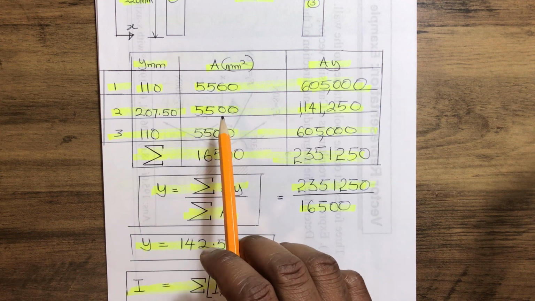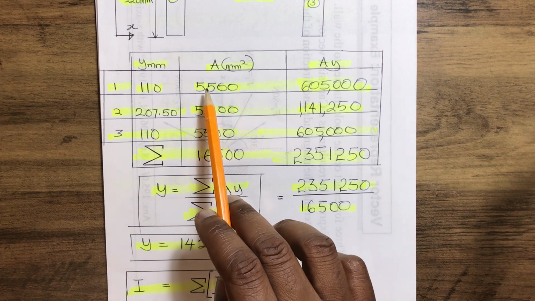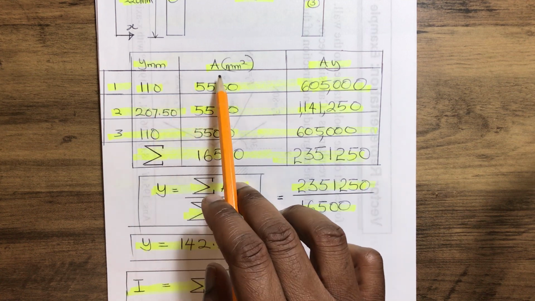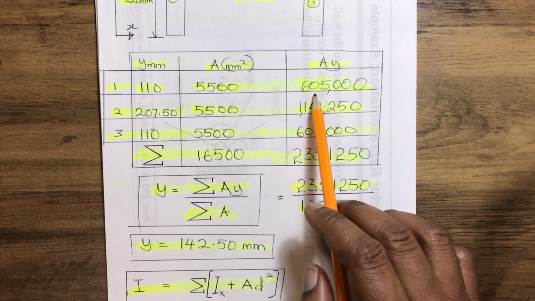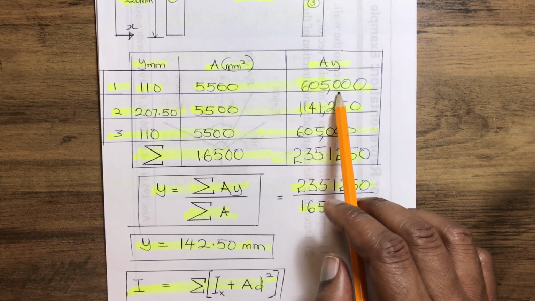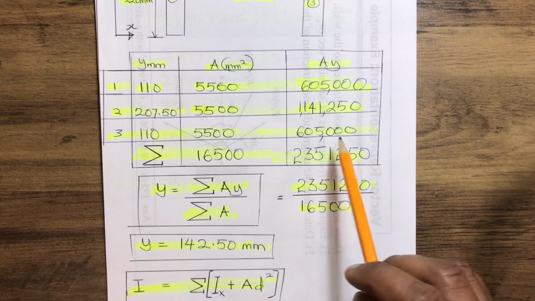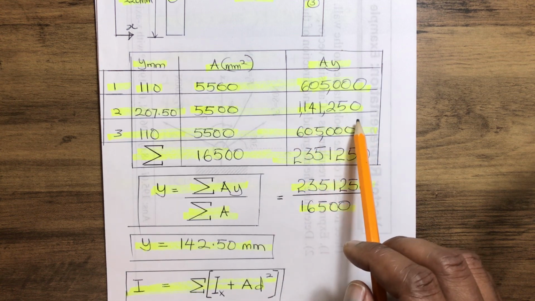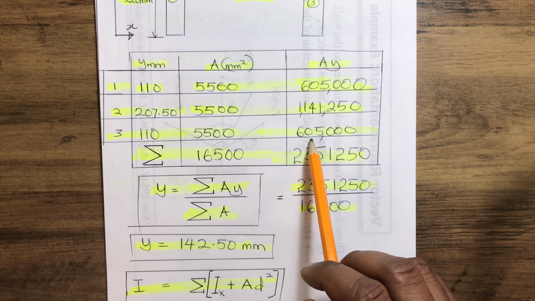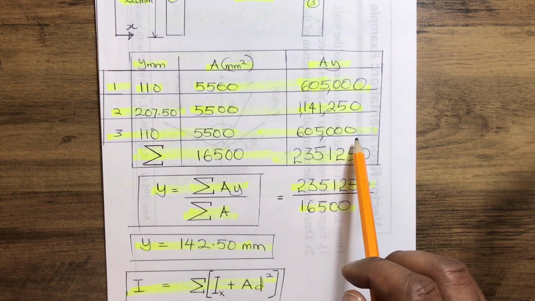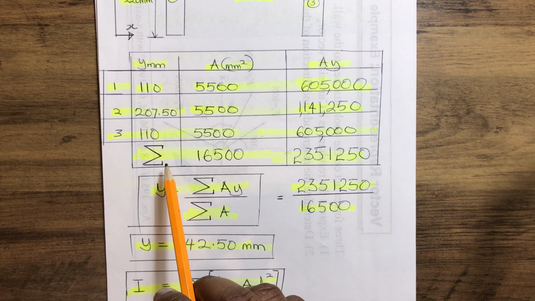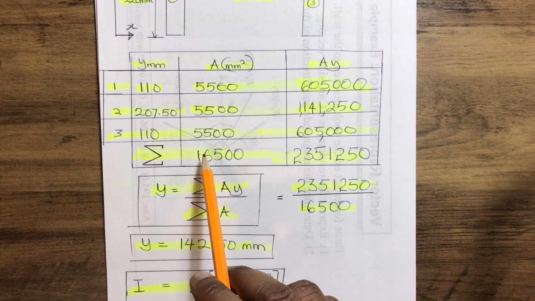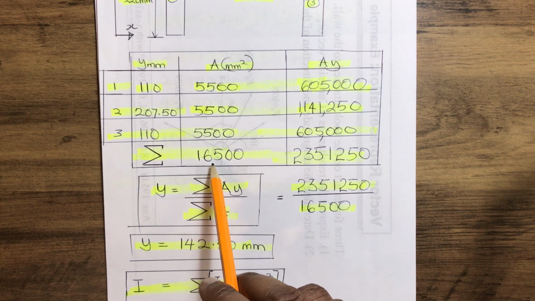Now, by producing the product of the y and the area, that gives us 60500 for the first member. The second member gives us 14125. The third gives us 605000. By summing the area of all the members of the beam cross-section, that gives us 16500.